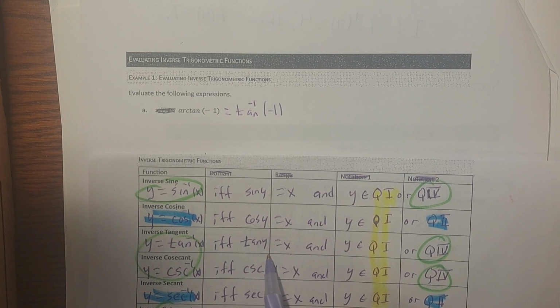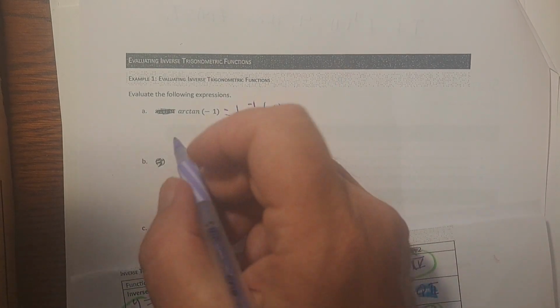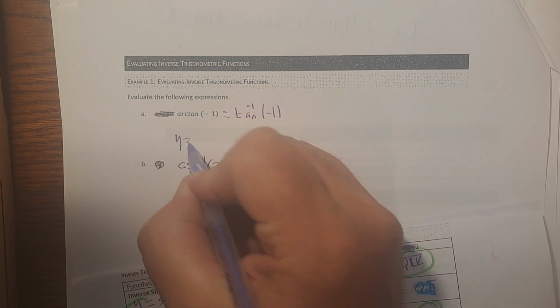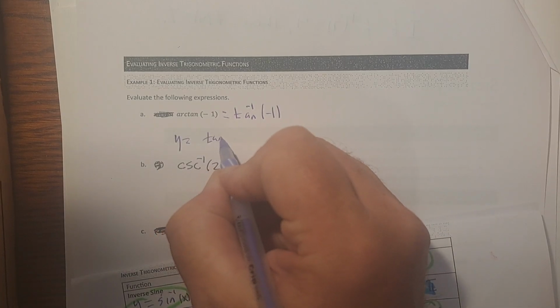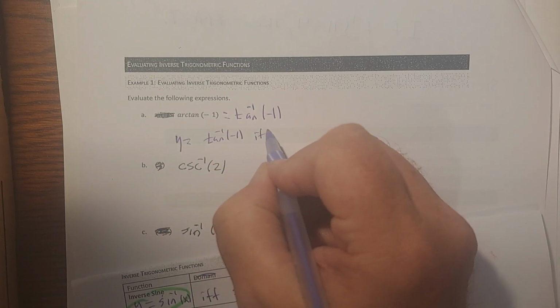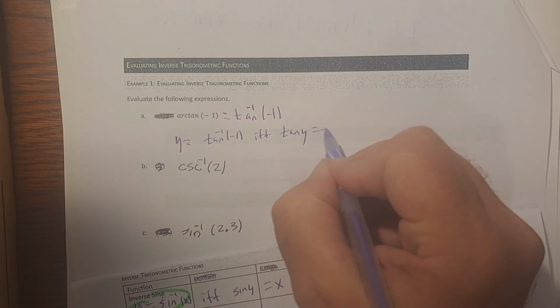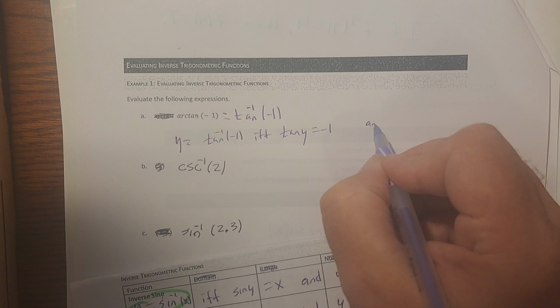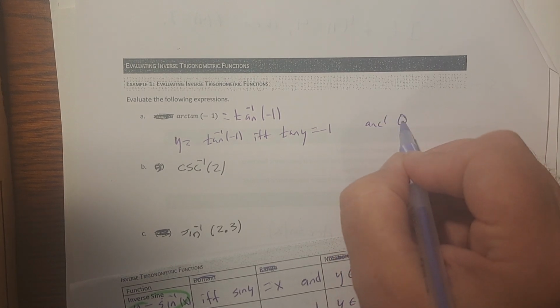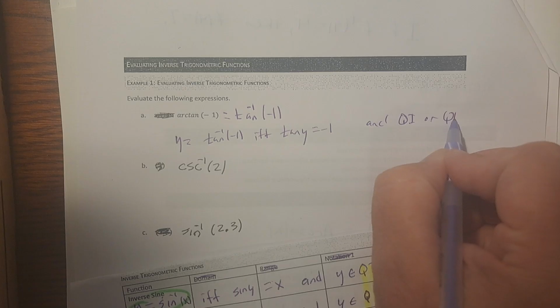Go find what y is. So I'm going to assign this to be the value of y, and use the fact that y is the inverse tangent of -1 if and only if the tangent of y is -1 and it lies in quadrant 1 or quadrant 4.